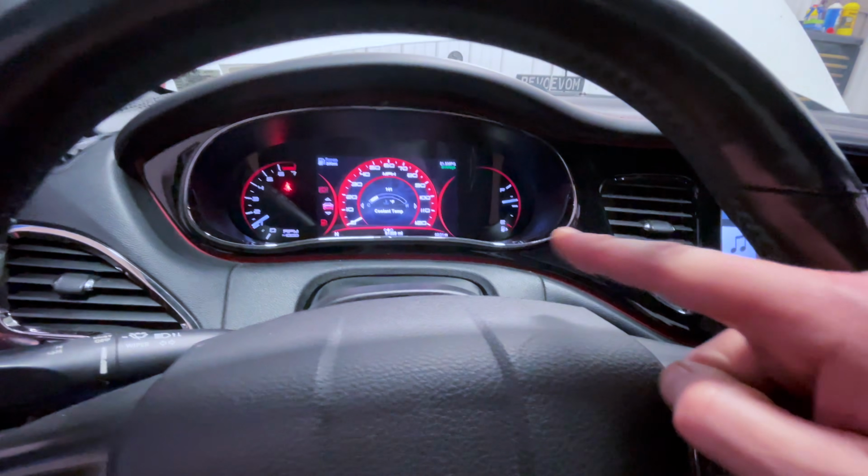Woo! All gone. Yep, so that is clearing out the codes for the angle sensors on a 2013 Dodge Dart.